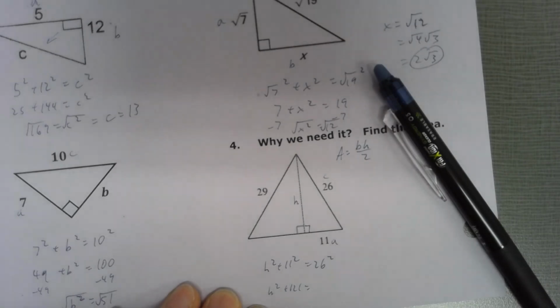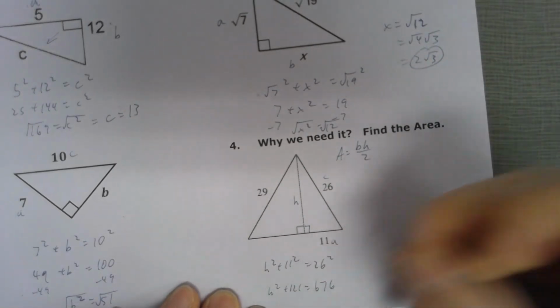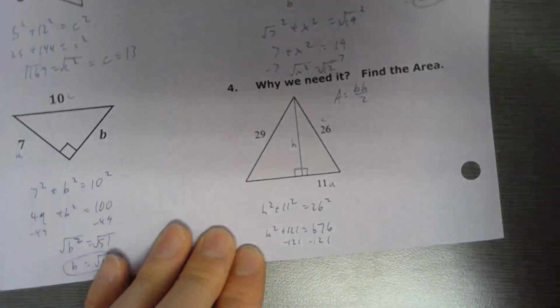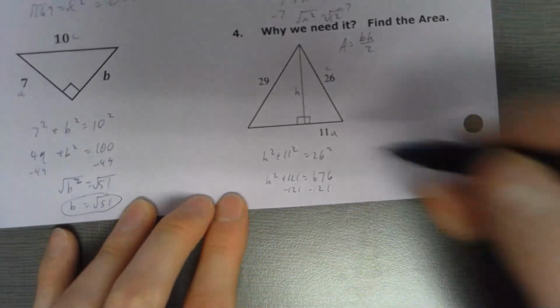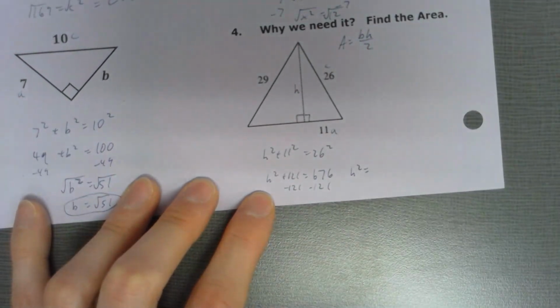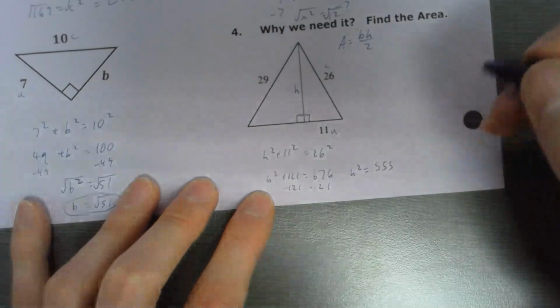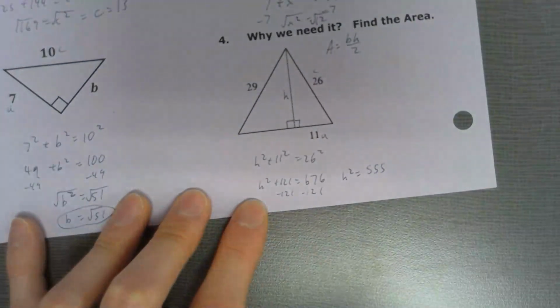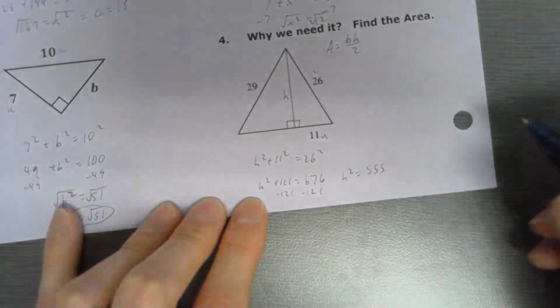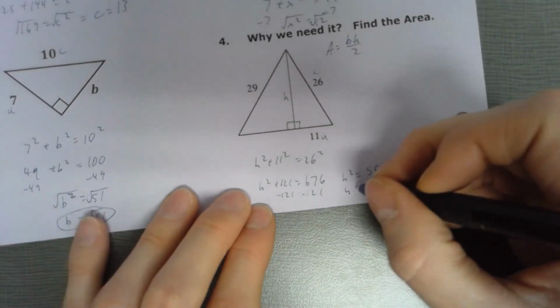26 squared. 26 squared is 676. We can subtract, and then we find that H squared is 555. And then I think that doesn't have any perfect square factors.